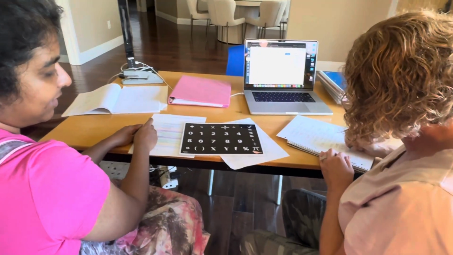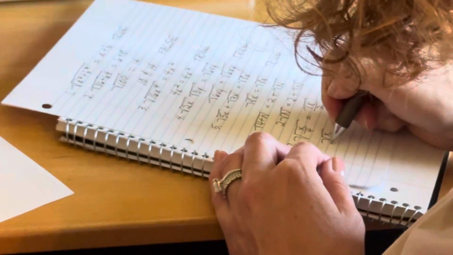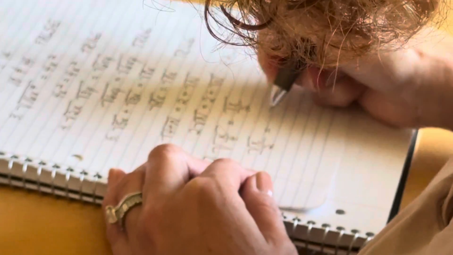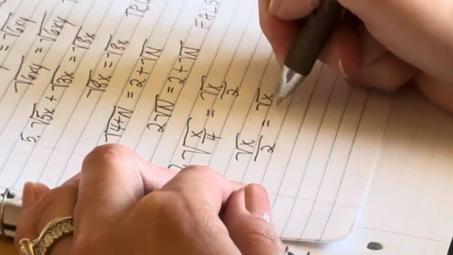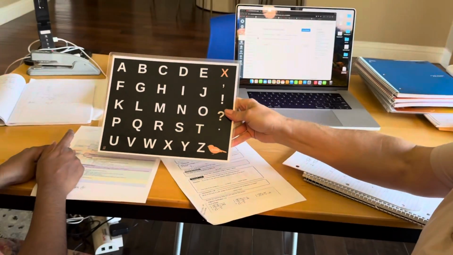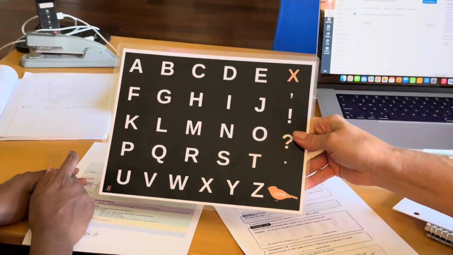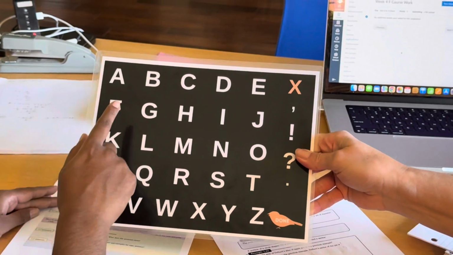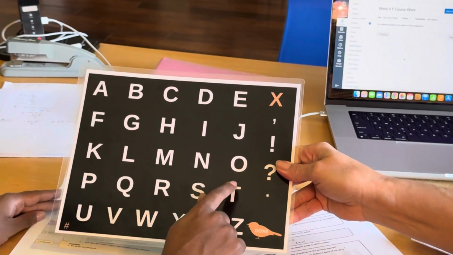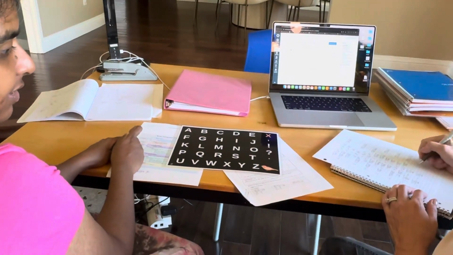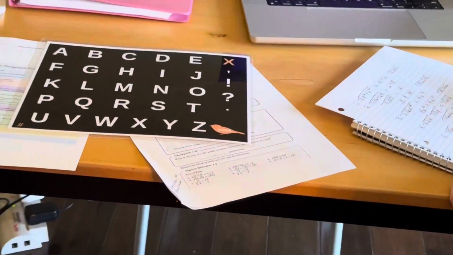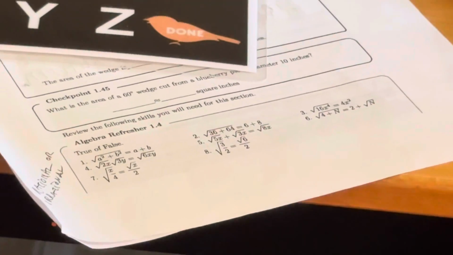Good job. So square root x divided by 2 equals square root x divided by 2. Is that true or false? That's it. Yep, it is true. Good job. Oh, we're on the last one.